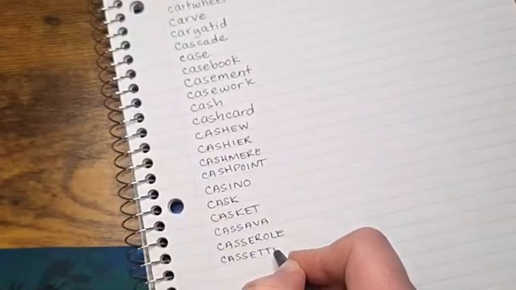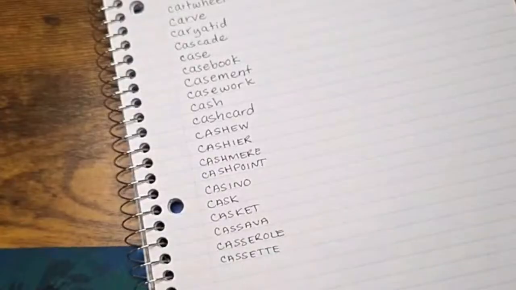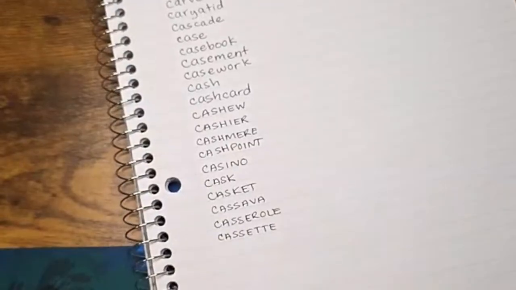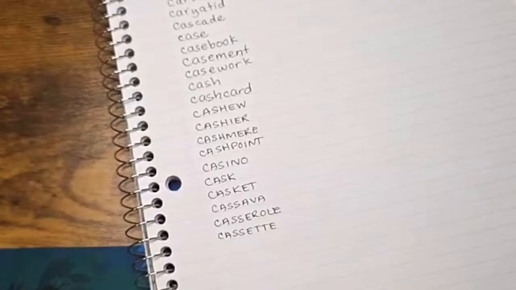Cassette. Does anybody use cassette tapes still? I have my collection from 20 years ago. I probably should get rid of them, but it's a unique collection, so I've kept them.